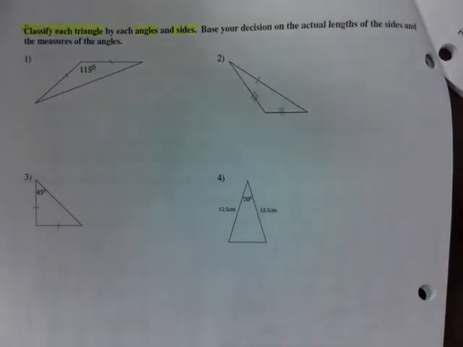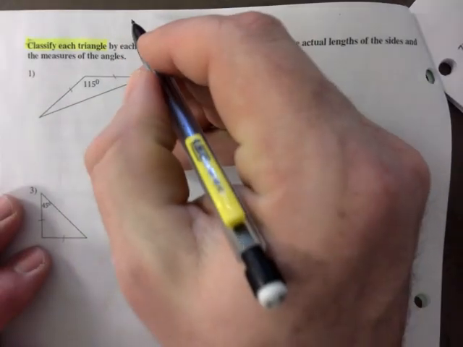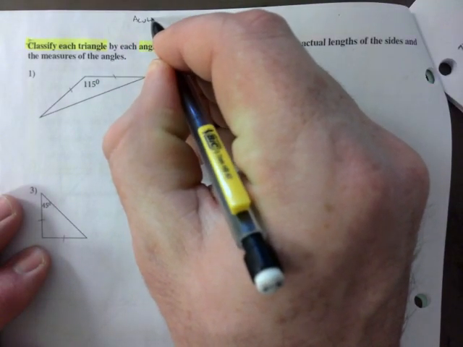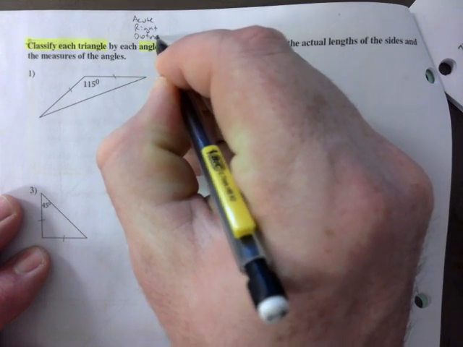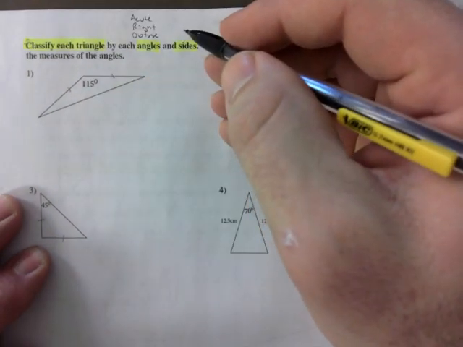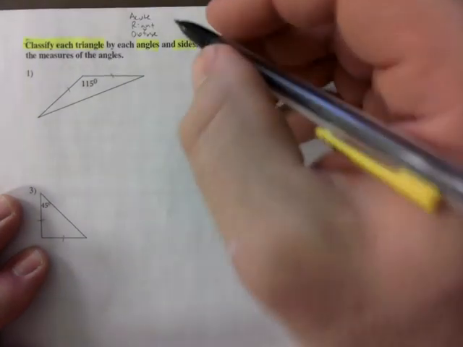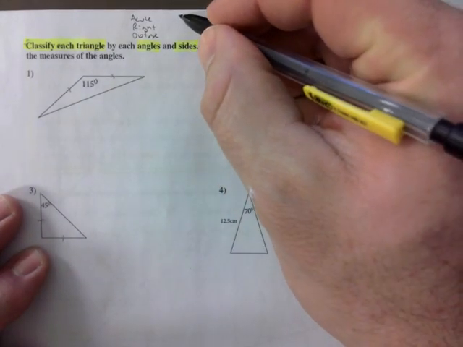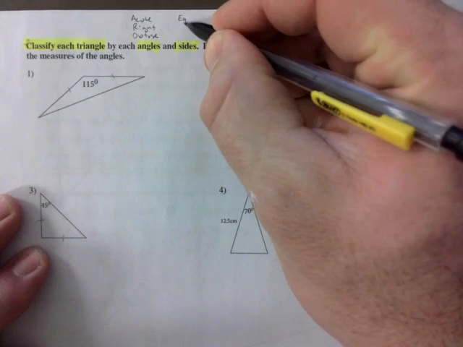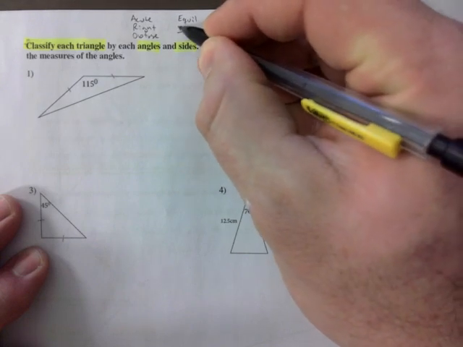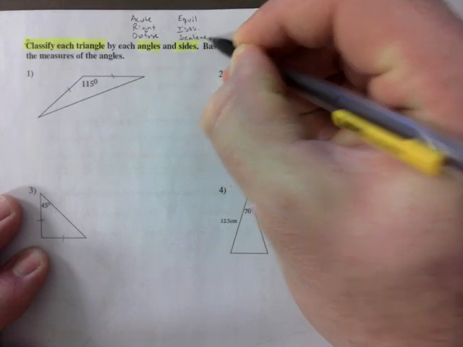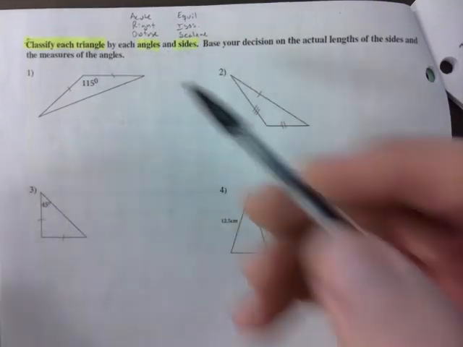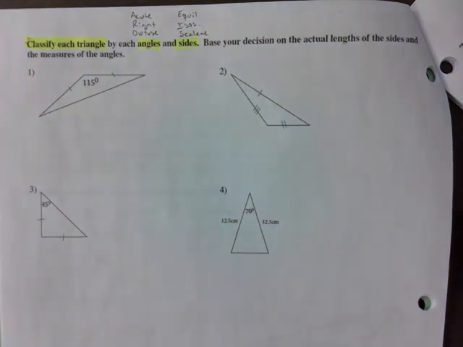When it comes to angles, you have 3 options. You've got acute, right, or obtuse. It's on page 9. When it comes to sides, you have equilateral, isosceles, and scalene. And yes, there's a relationship. Sometimes the angles will tell you something about the side length, so always keep that in mind.